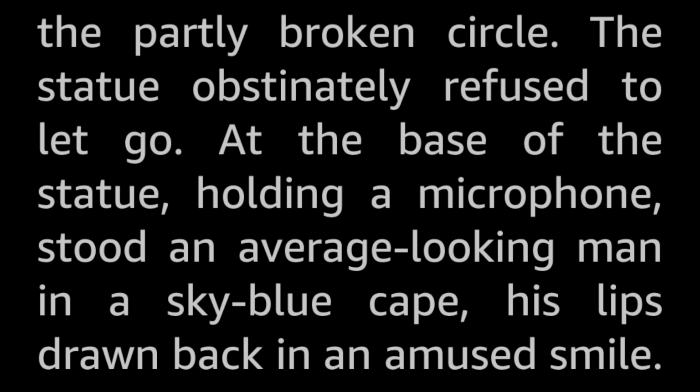At the base of the statue, holding a microphone, stood an average-looking man in a sky-blue cape, his lips drawn back in an amused smile. He gestured to men with crowbars, and they tried to jam them between the statue and its base. This failing, they took up chisels and hammers. The man working on the circle shrugged and jumped down.